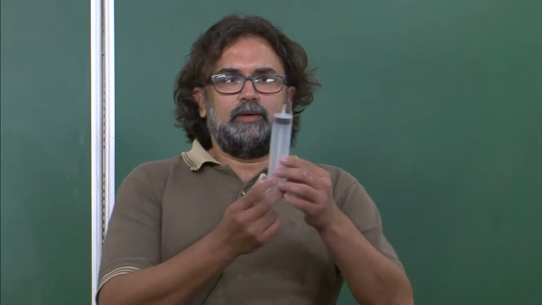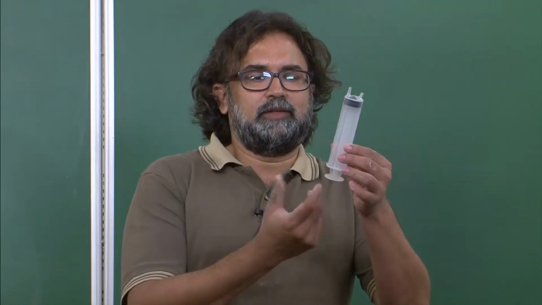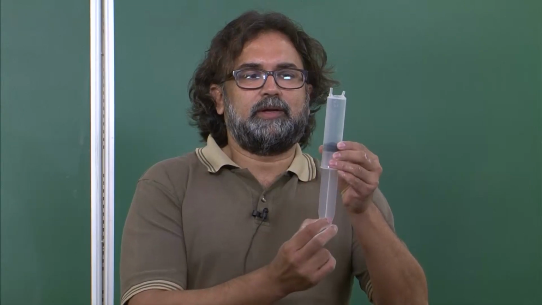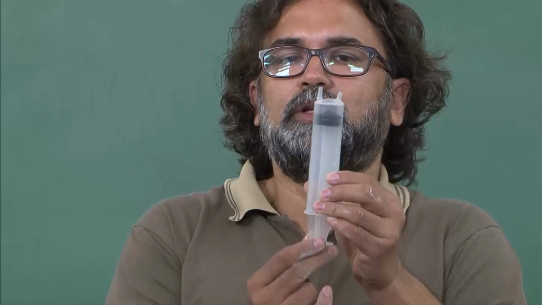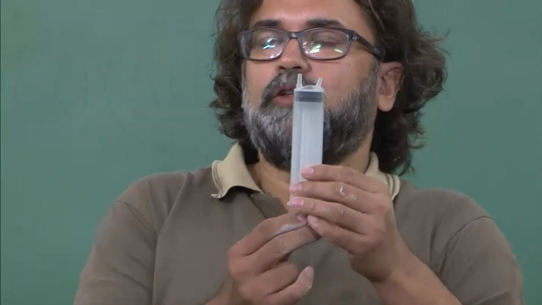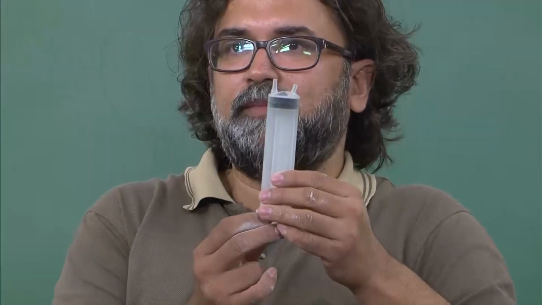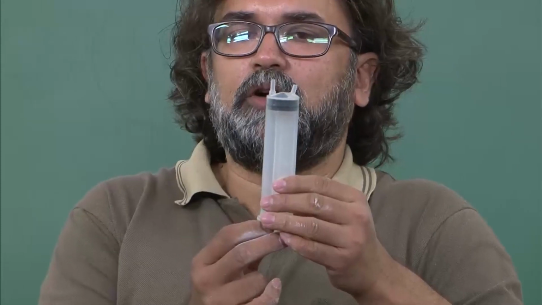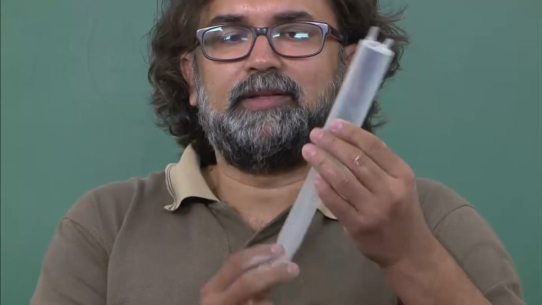Okay. So today I have brought with me a small device which you can also make. I am just trying to make you understand the gas processes, or the four strokes of the engine, or the four thermodynamic processes of the engine, and that is what we would like to try to understand with this simple piston cylinder.